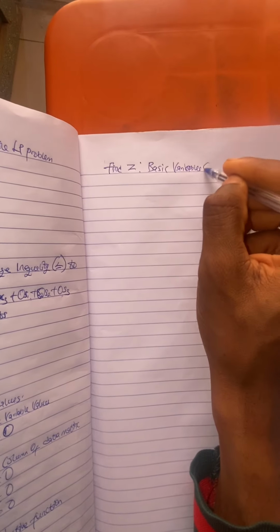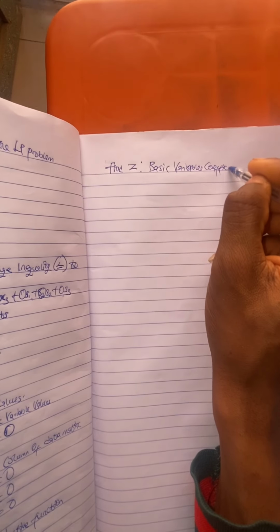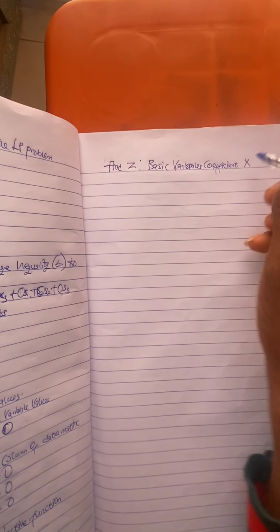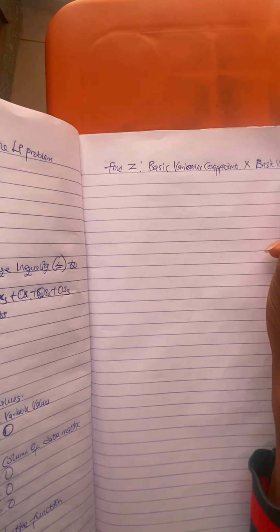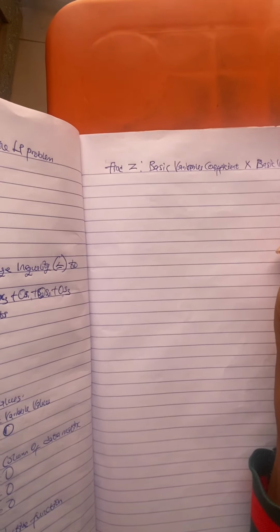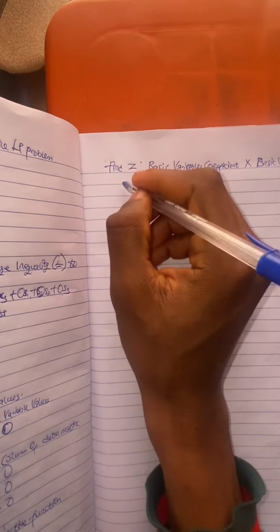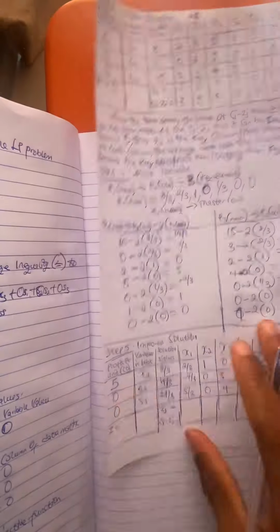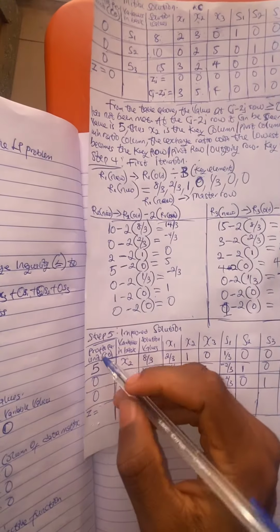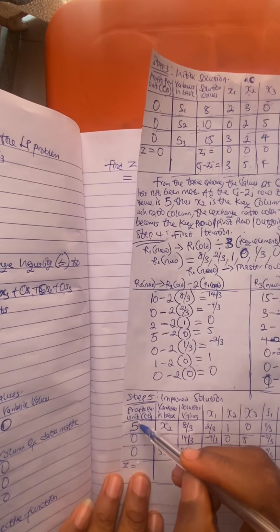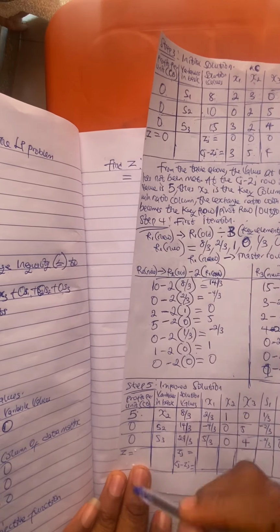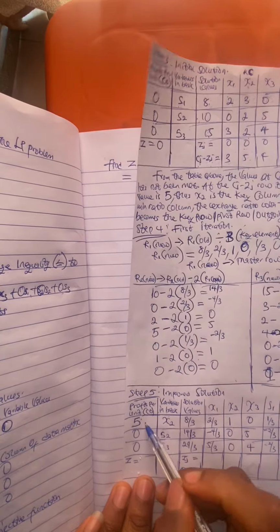Basic variables coefficient, right? Times your basic variable values. Just like how I said the first time. So this will be equals to what? Now from this table, right? Our basic variables coefficient is now 5. It's no longer 0 and 0 and 0. It's now 5.